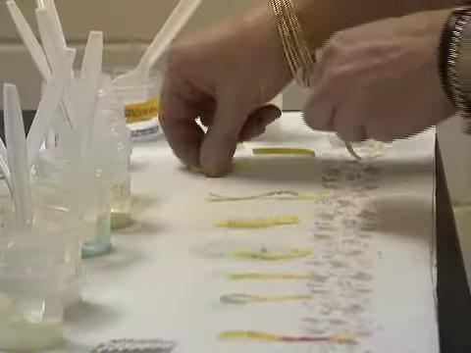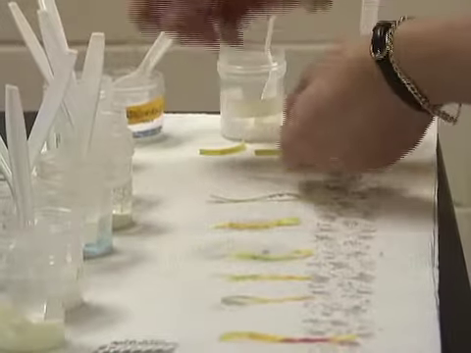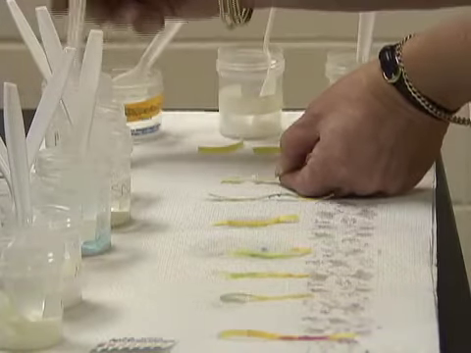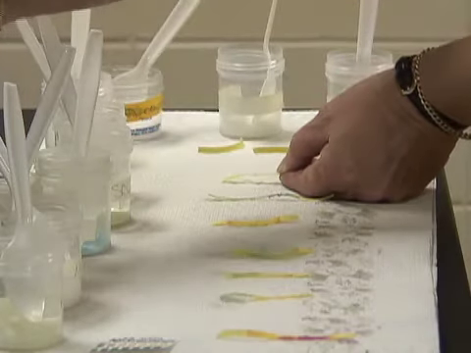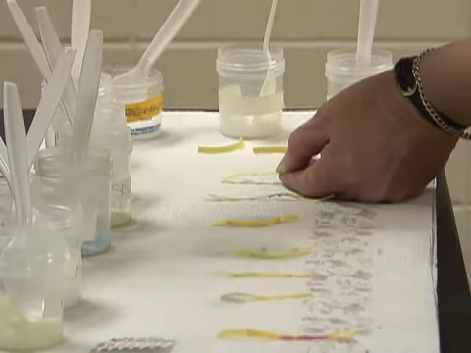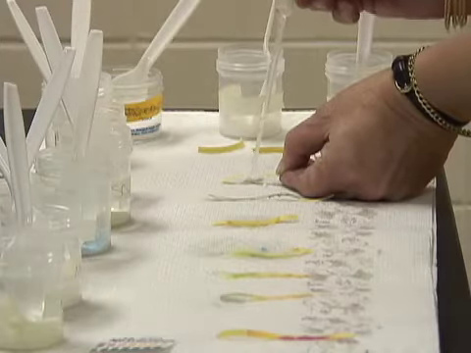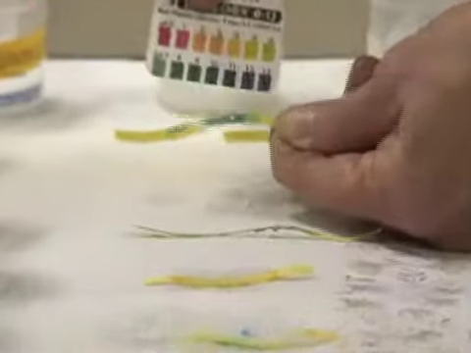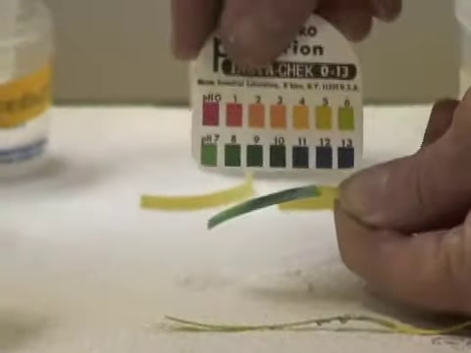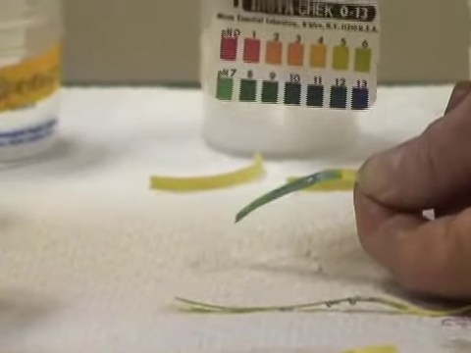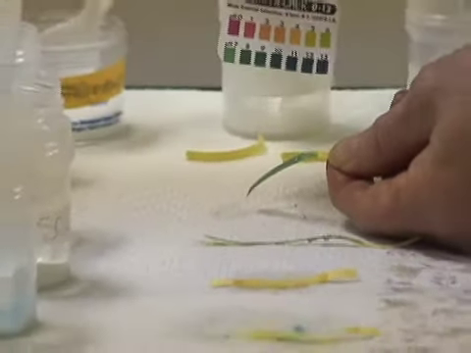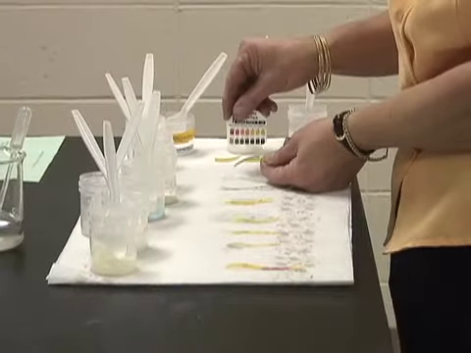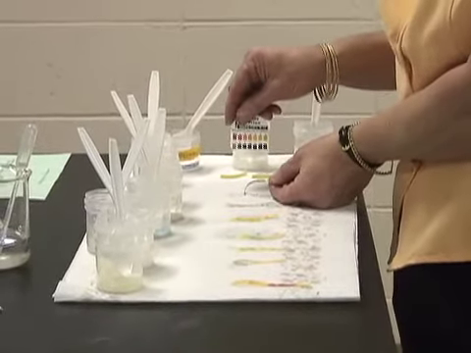The next one is sodium bicarbonate or sodium hydrogen carbonate. I will add a little bit of that. It is actually baking soda. So let's see, is baking soda acidic or basic? Oh my, that's a dark blue. It's about, I would say 10. The pH is 10 for the sodium bicarbonate. And anything above 7 is going to be basic, and below 7 is acidic. So indeed, sodium bicarbonate is basic.